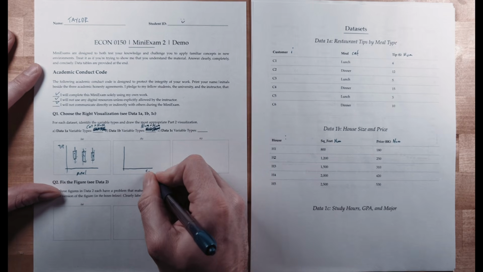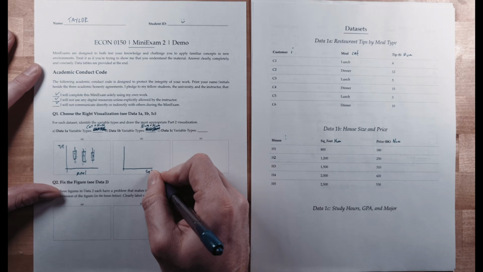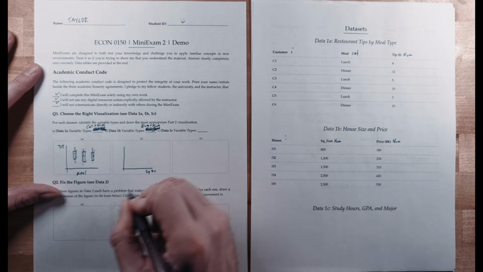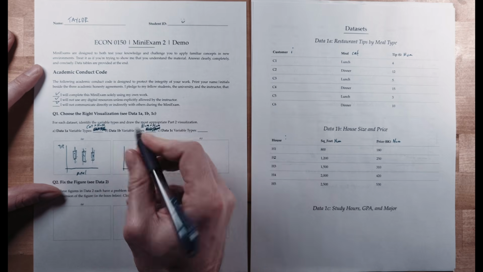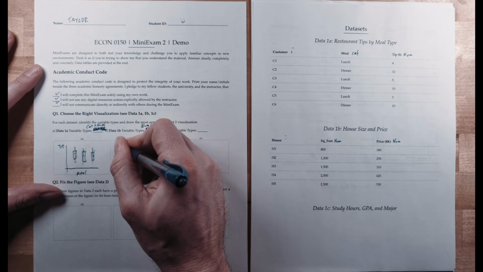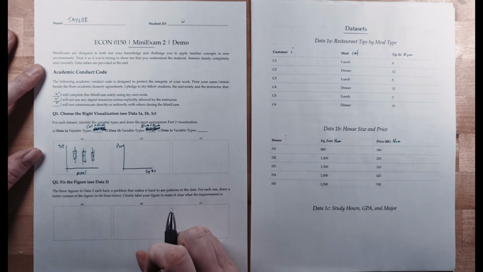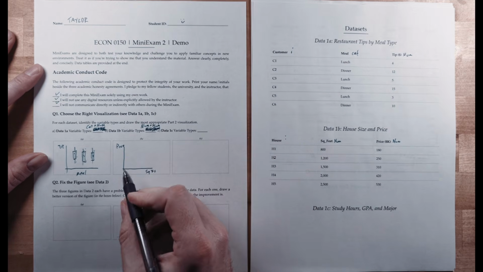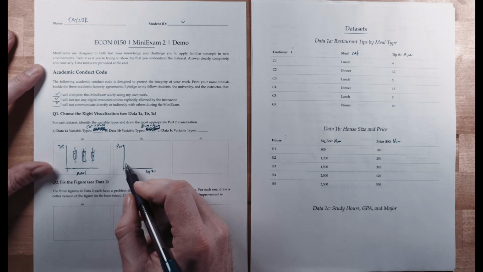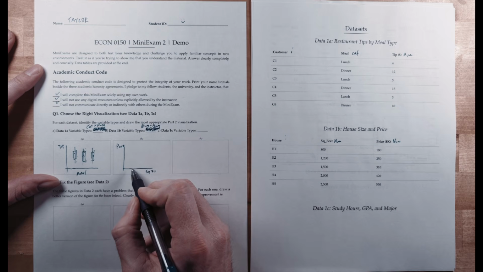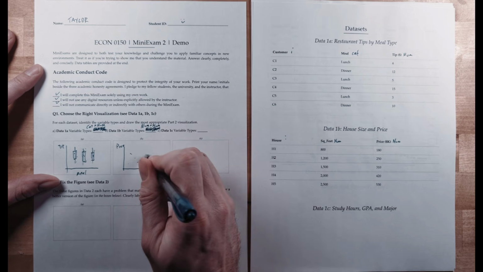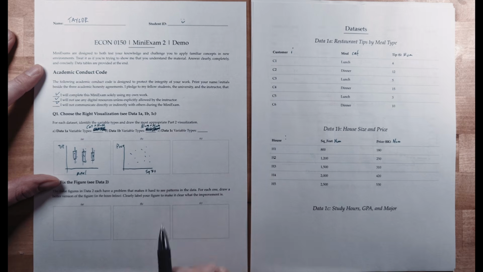So let's put square foot. And on the vertical axis, we'll have price. We're good economists in putting price on the vertical axis, as is the convention. And then, so let's see here. So then we just have our scatter. So something that looks like this.